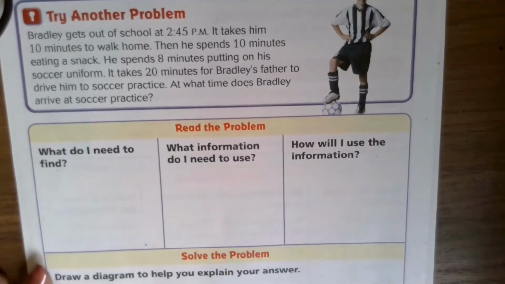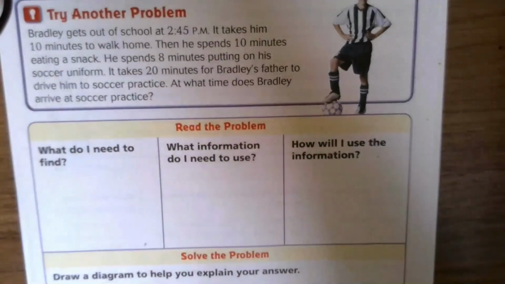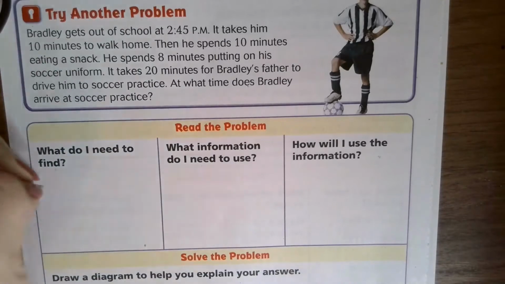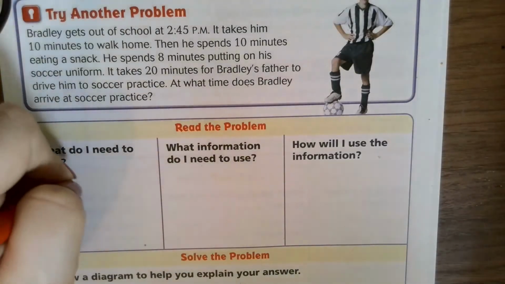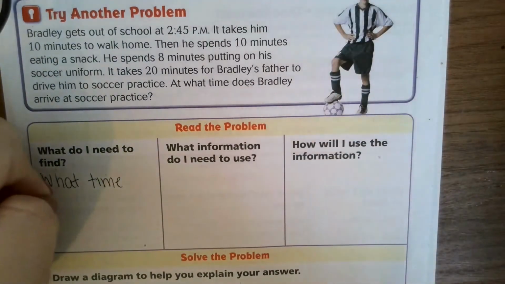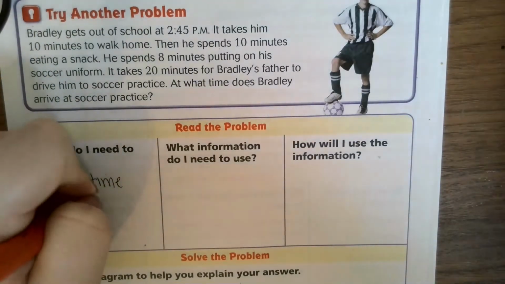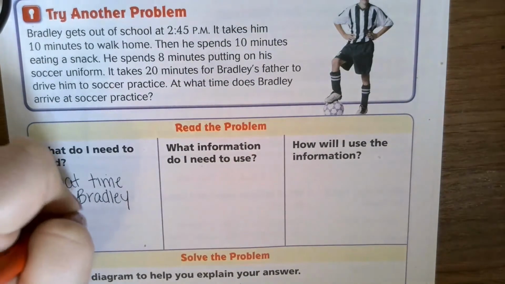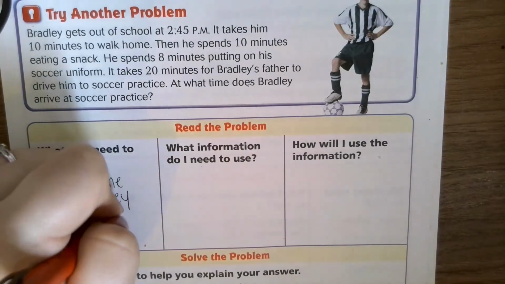At what time does Bradley arrive at soccer practice? So we need to find what time does Bradley arrive at soccer practice.